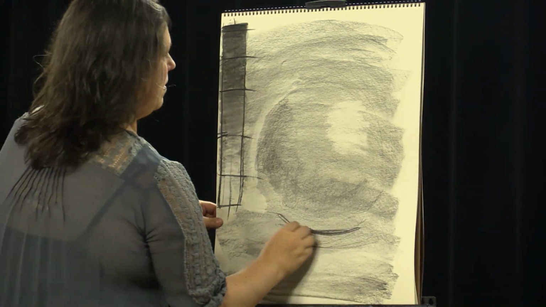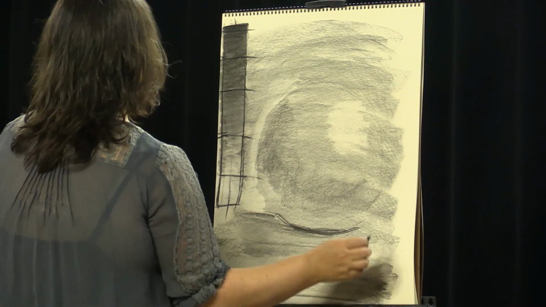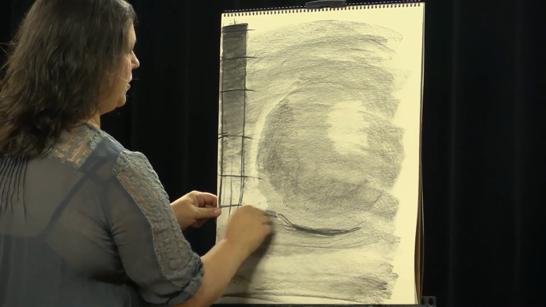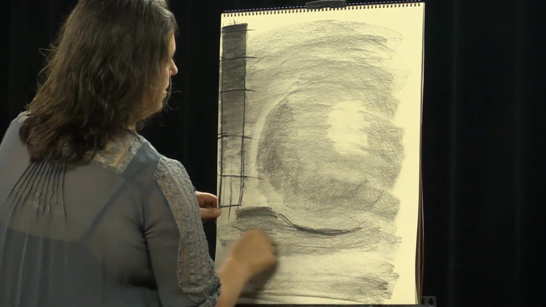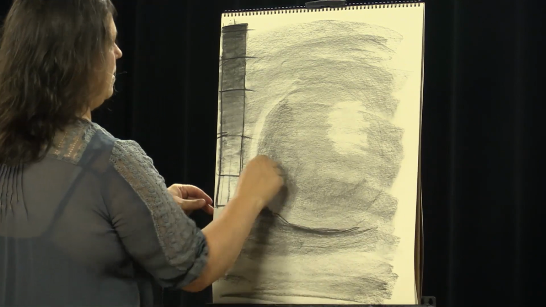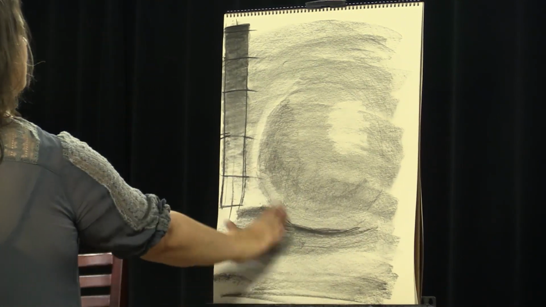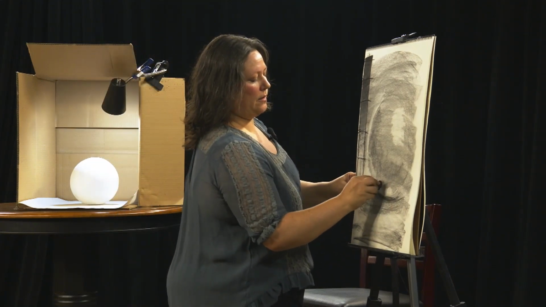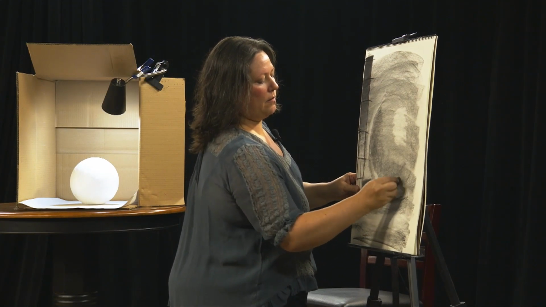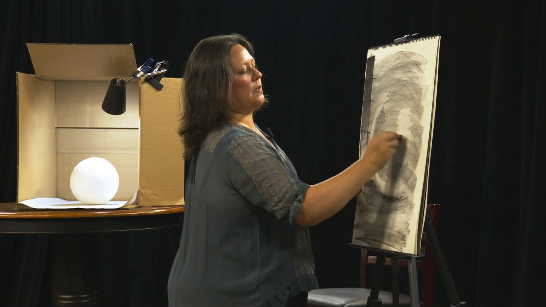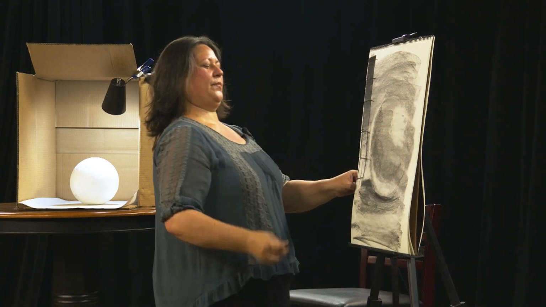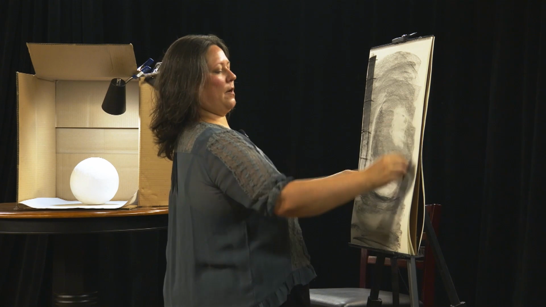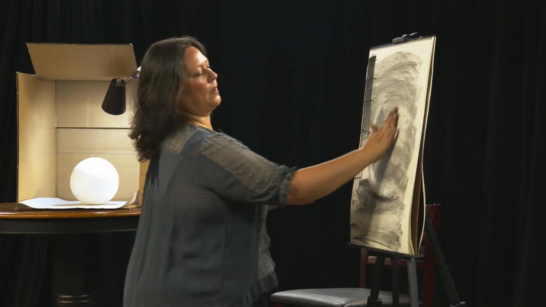So, darkest darks, shadow, okay, let's get some reflected light, just a splash, just to help things out. Let's get this light, and then we'll let the side kind of fall away.